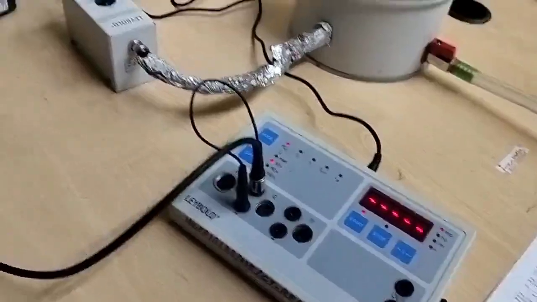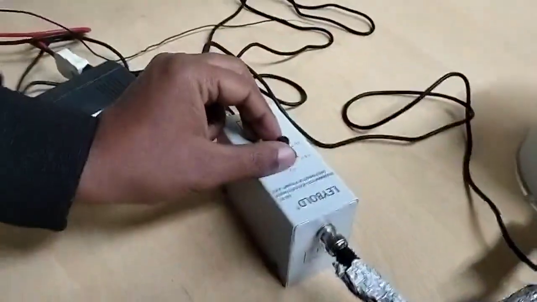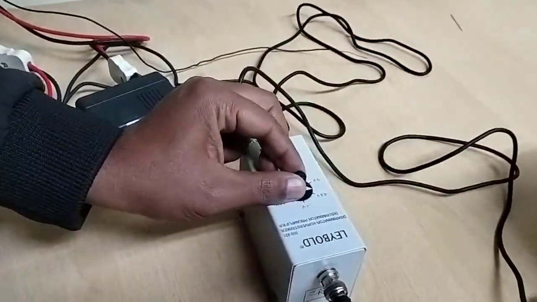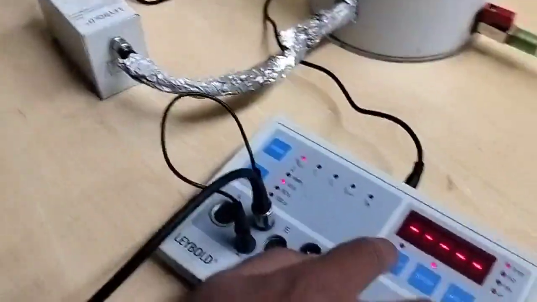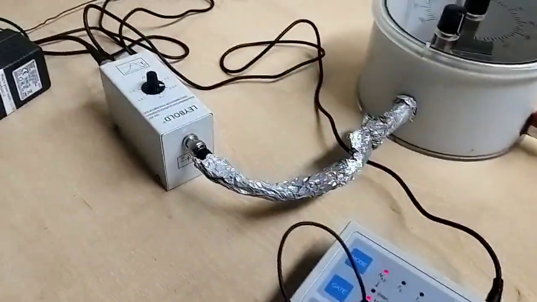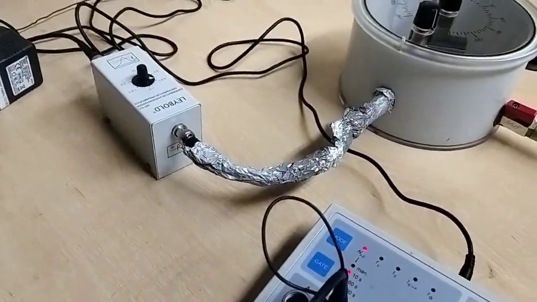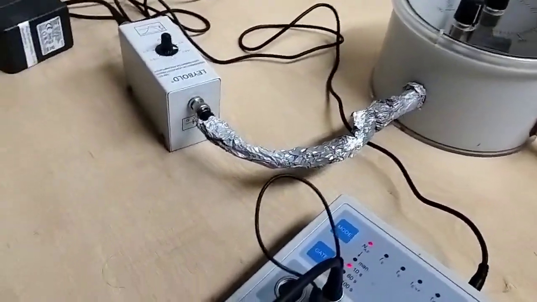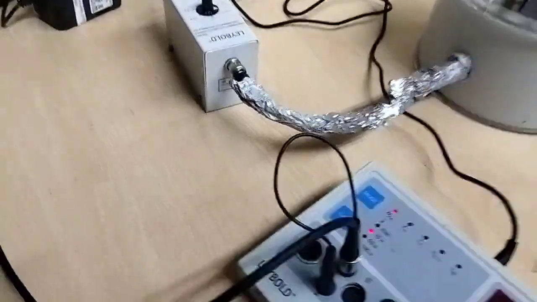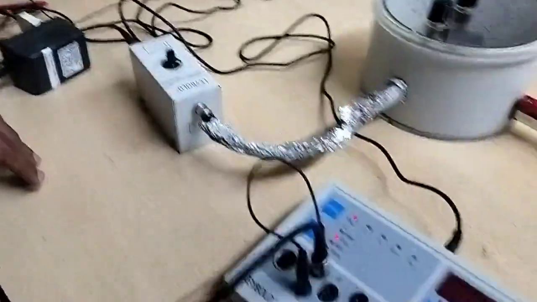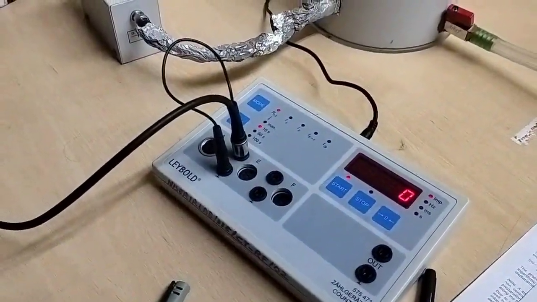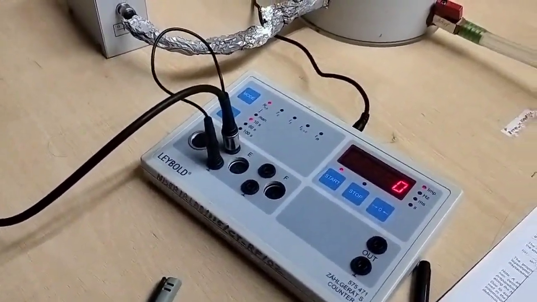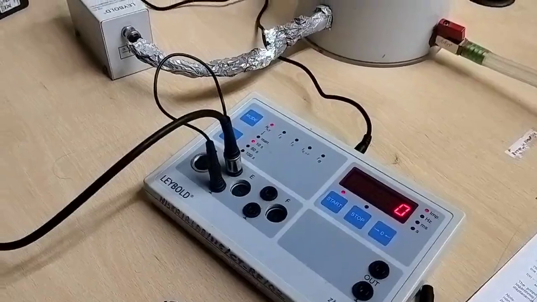Now slowly increase the discriminator level by about a quarter turn and reset the counter. By carefully turning the potentiometer up and down, find the point where the noise count rate just drops to 0. Now note this position carefully.